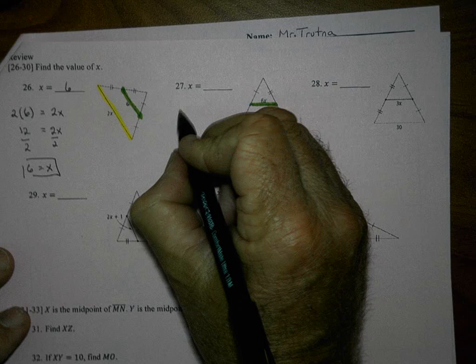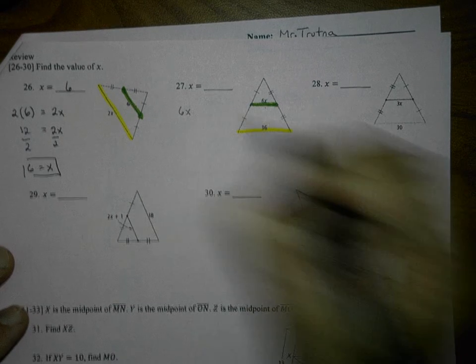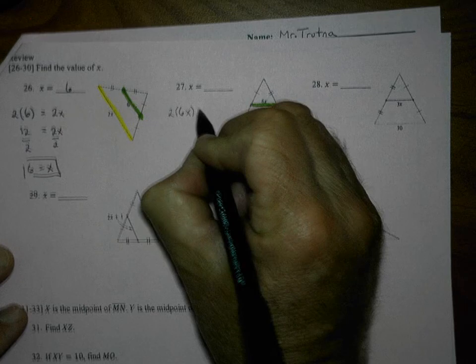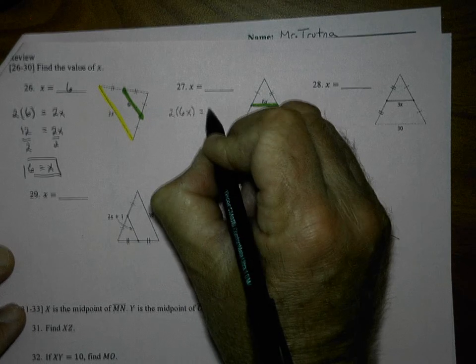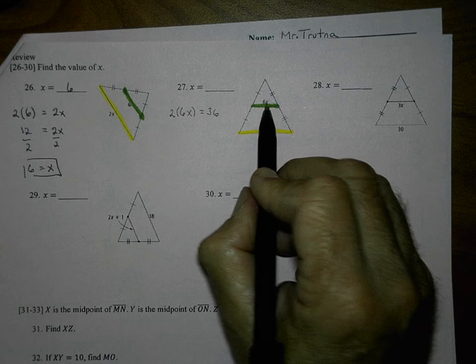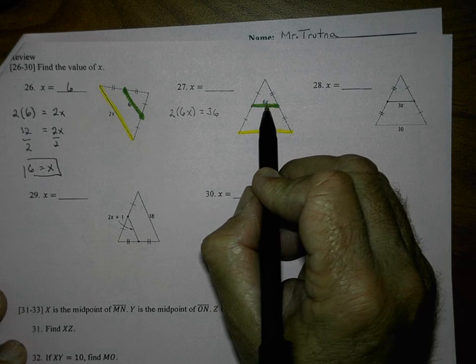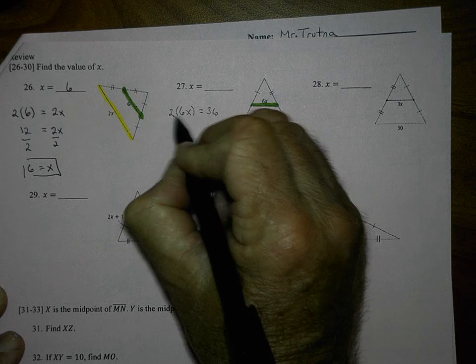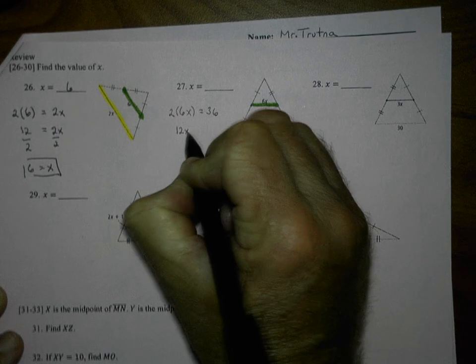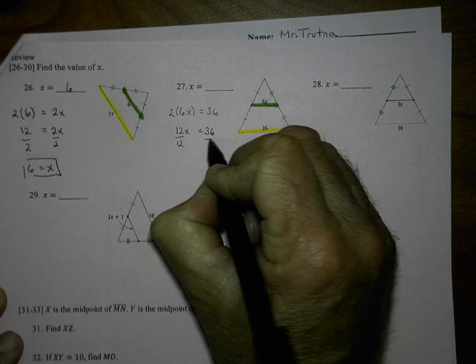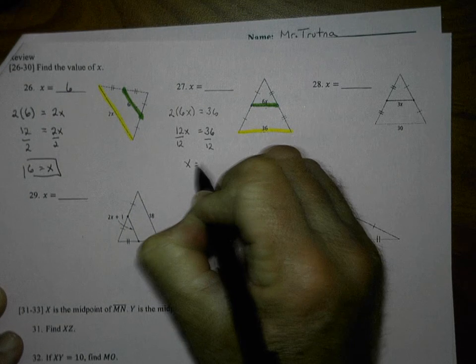I take the mid-segment, 6x, and multiply it by 2 to make it equal to the third side, 36. I multiply by 2 again because the rule is the mid-segment is half as long as the third side. 2 times 6x is 12x. 12x is equal to 36. Dividing both sides by 12, the value of x is 3 in this case.